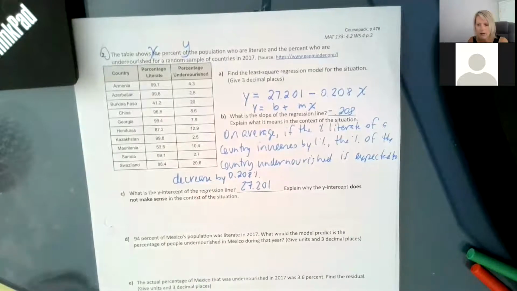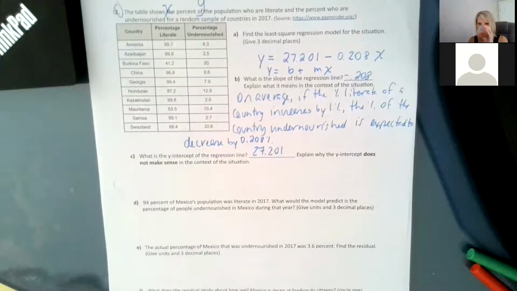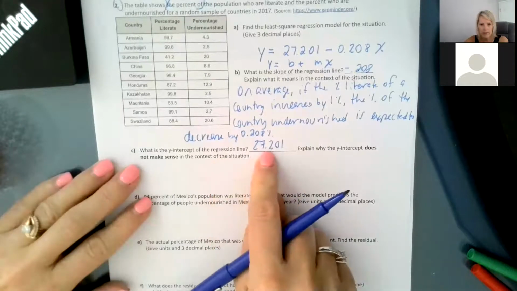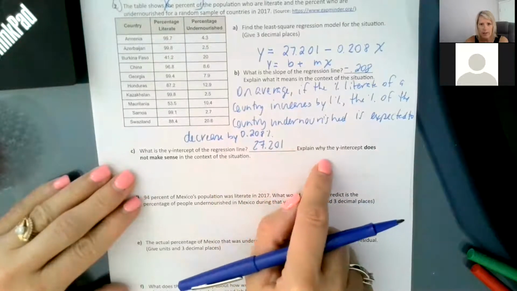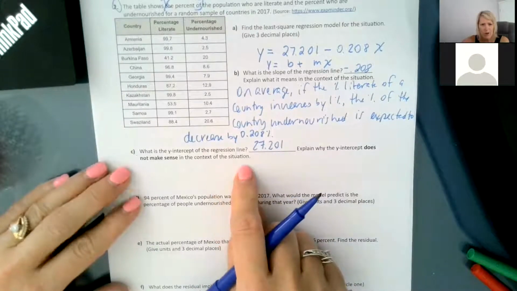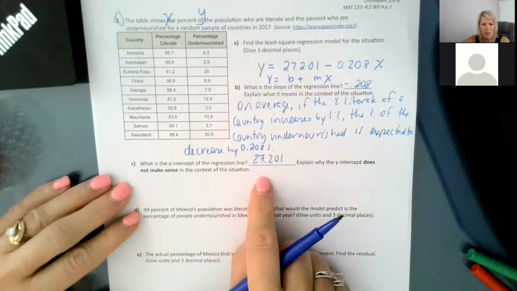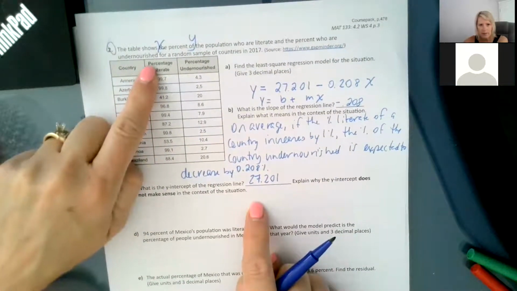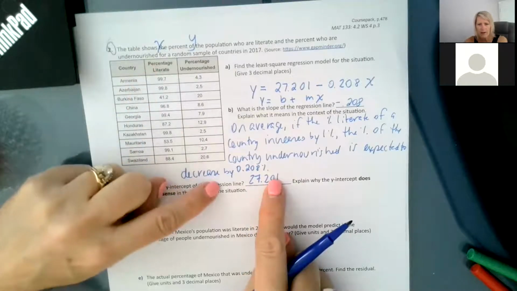Any questions so far? Nope. Okay, letter C says, the Y-intercept, which we wrote down from our StatCrunch, explain why the Y-intercept does not make sense in the context of this situation. Well, our Y-intercept says that when there's 0% literate, then we would have 27% undernourished.